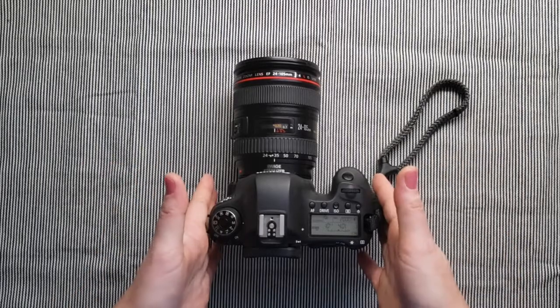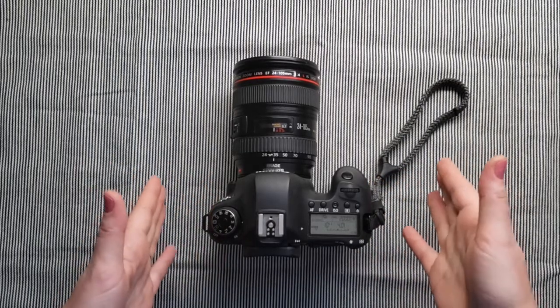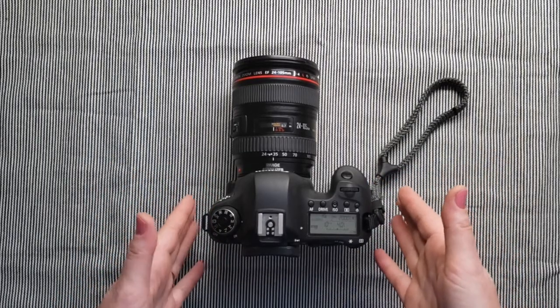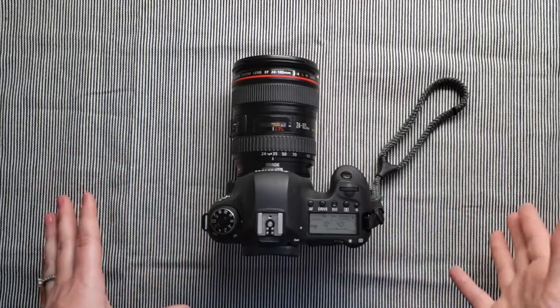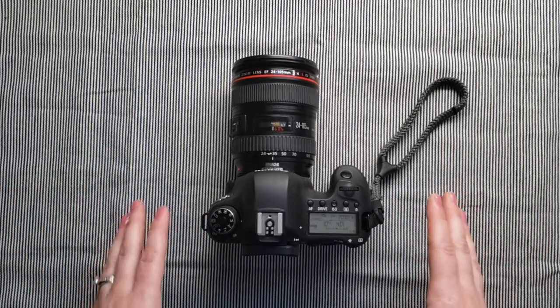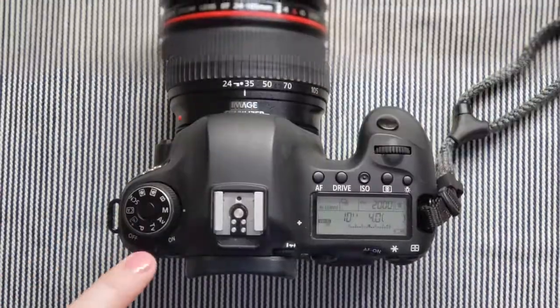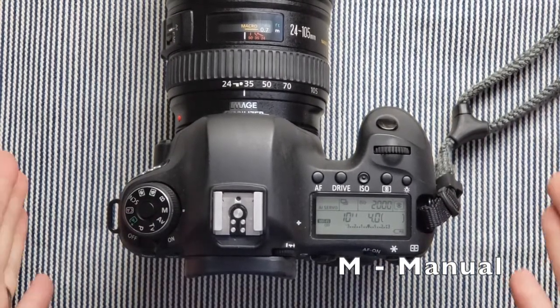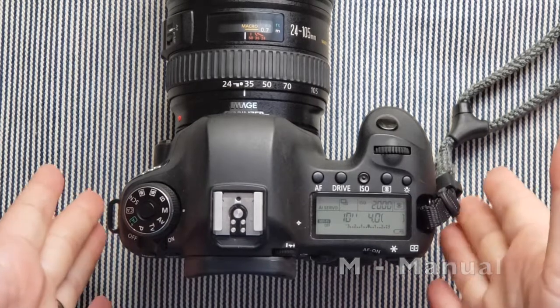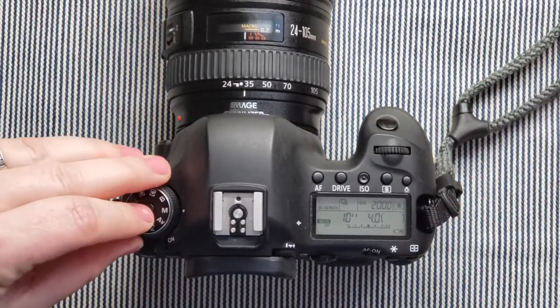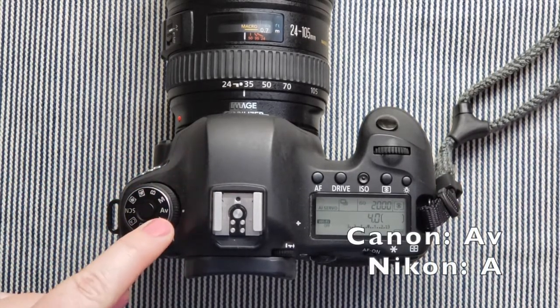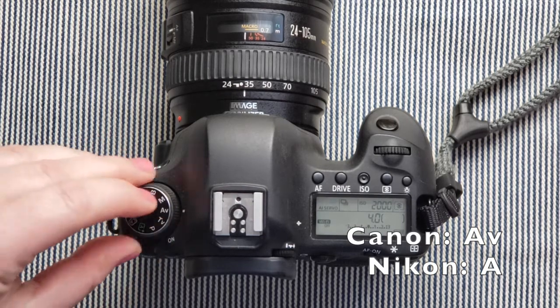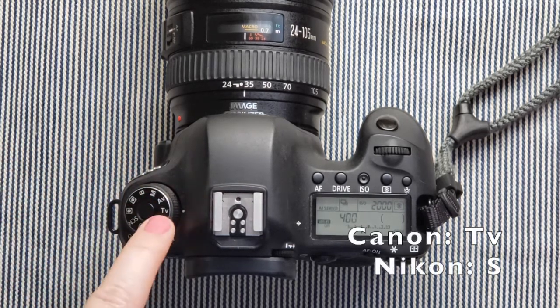How do I set up my camera on aperture priority mode or shutter speed or manual? So I'm going to show you. Let's zoom in. Right here on the dial, I'm currently on M, which is manual mode. This is a Canon 6D, and AV mode is aperture priority mode. TV mode is shutter speed priority mode.